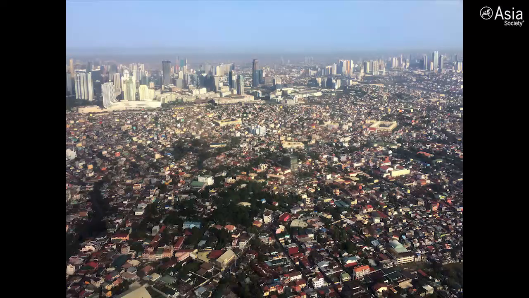This is a photo I took while the plane was landing at the International Airport, and you can see the stark contrast between the modern skyscrapers and the smaller dwellings, which shows the inequalities that are very evident in the Philippines.